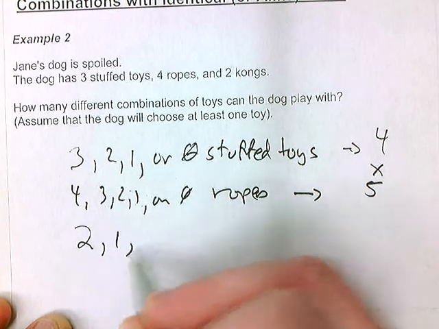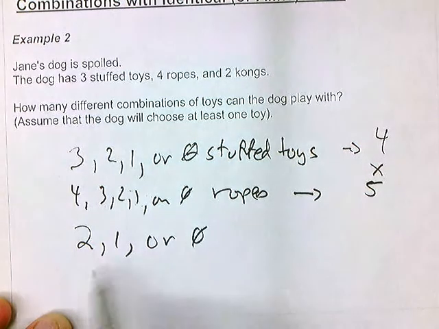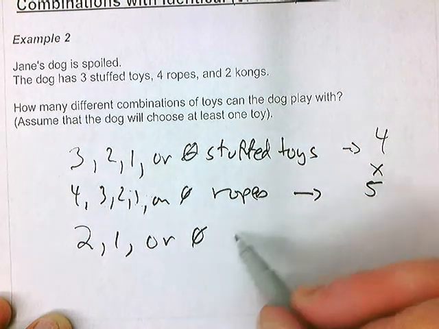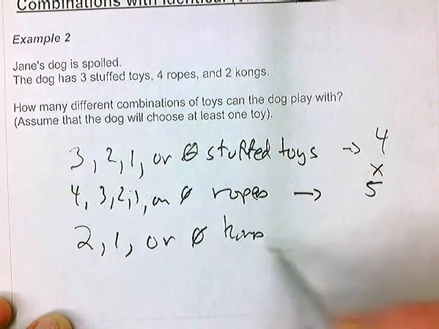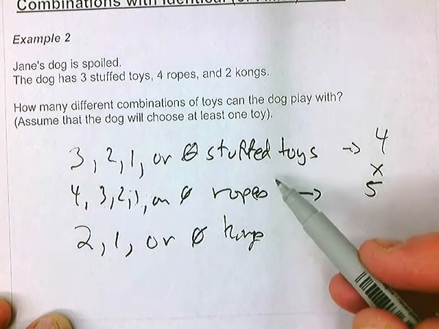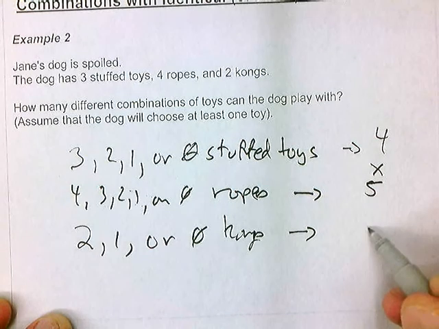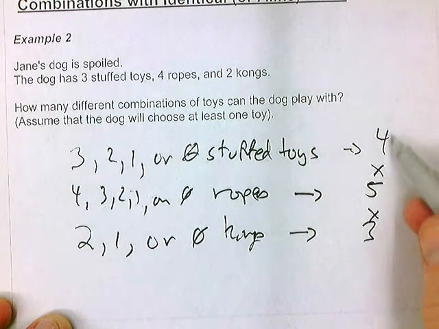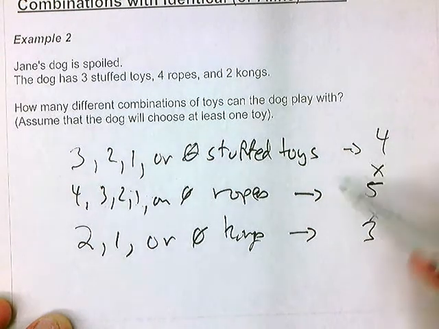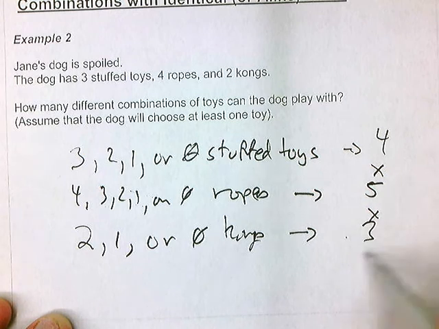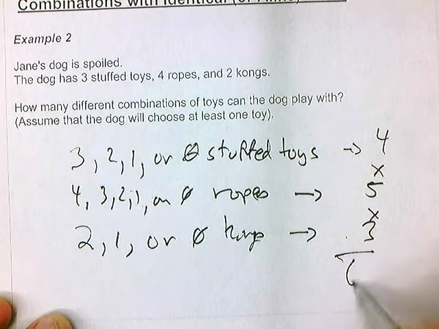And for the Kongs, 2, 1, or 0 Kongs. You don't have to have those as long as you've got at least one of the other ones. And that's 3. And if you notice, we multiply those because this is this and this and this. Now that is equal to 60.